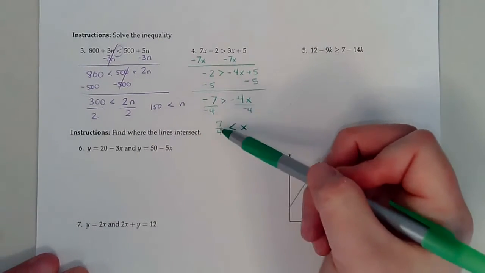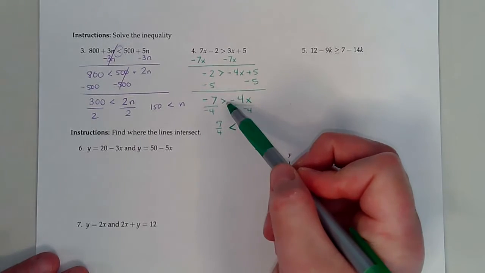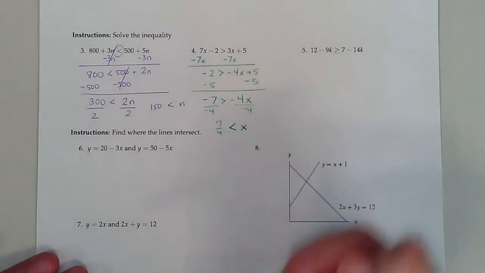Those two negative signs cancel. That's why I have a positive 7/4. And the reason this flipped over is because I'm dividing by a negative number.